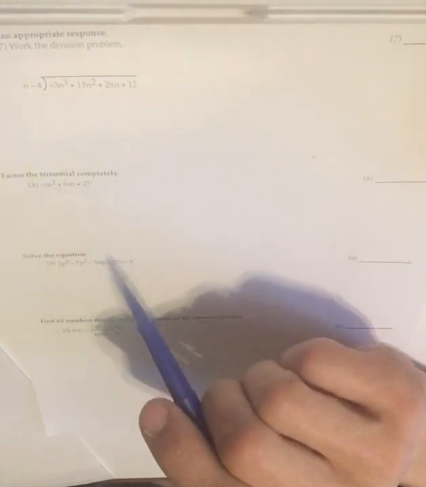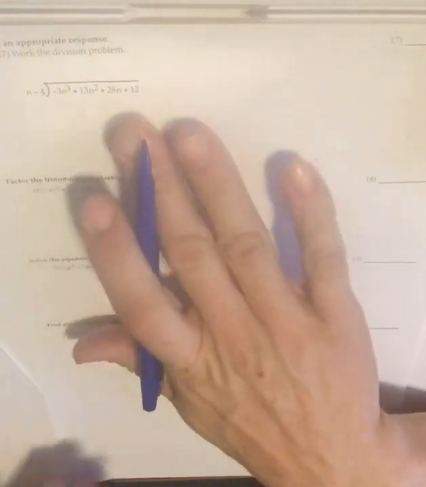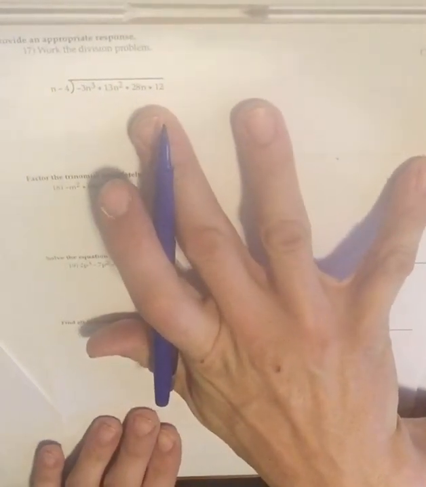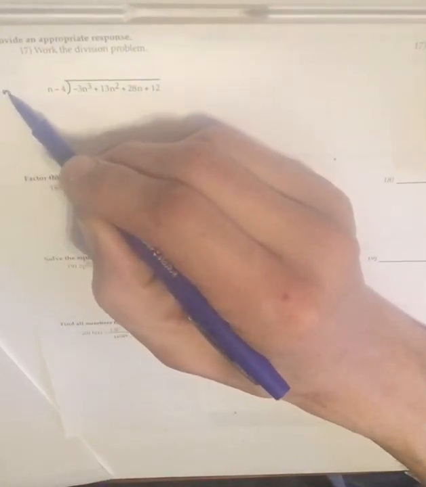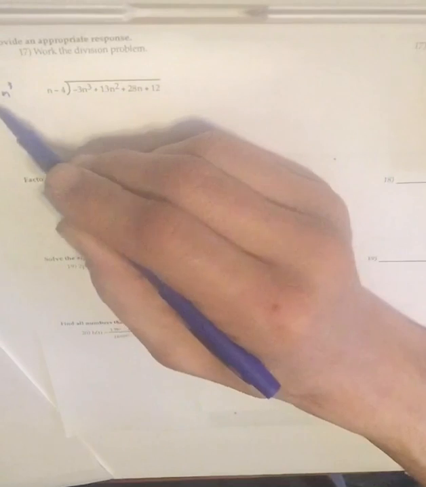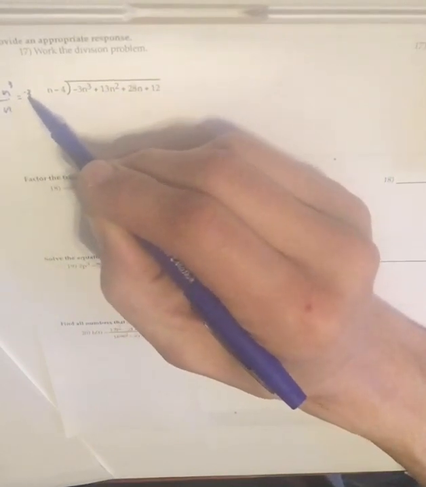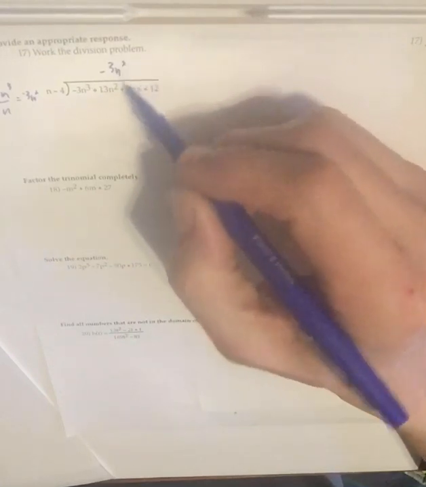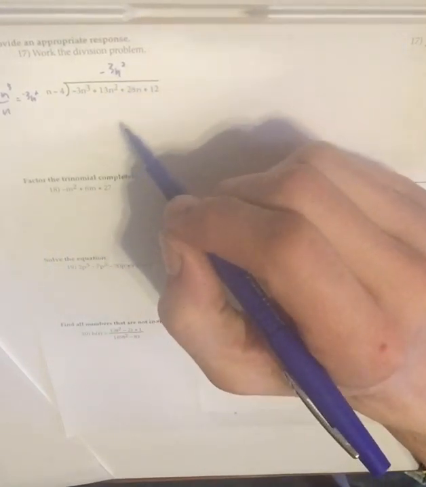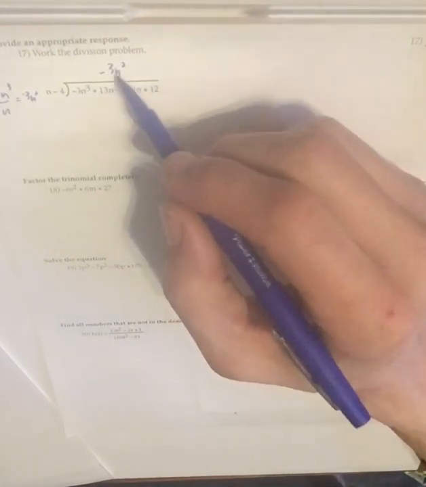We have to work through this process to get the terms that work for that, see if there's a remainder on this thing. So off to the side on these things, I like to work the individual term divisions off to the side. So my first term is negative 3n to the third, and I'm dividing that by n. So that's negative 3n squared. That's where I'm going to start in my quotient up here. My answer up here is going to start with negative 3n squared.